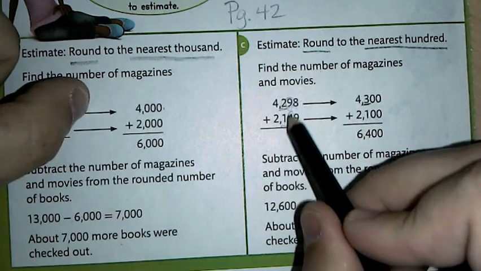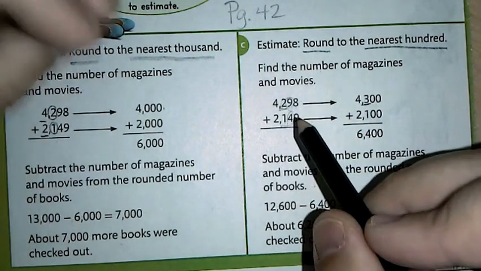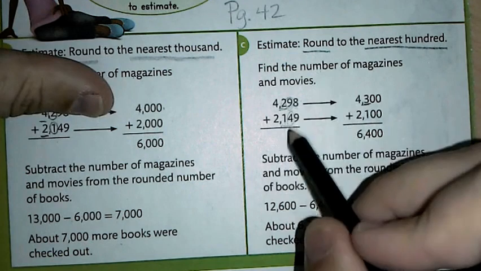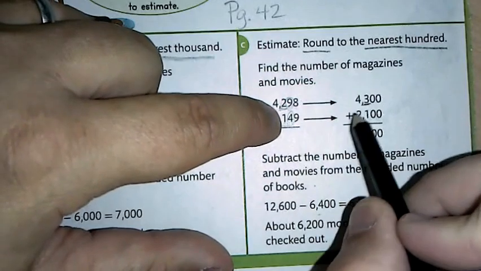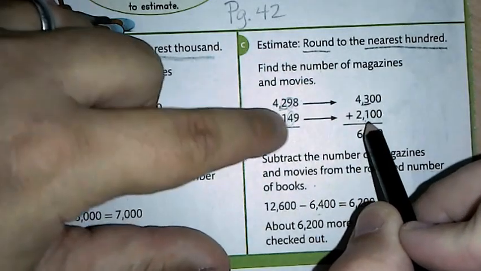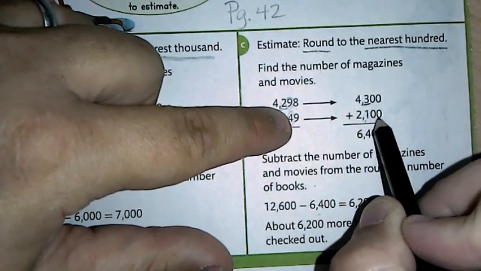All right. If it's 5 or below, it's going to stay the same. Or if it's below 5, I'm sorry. 5 and higher, it goes up. If it's 4 or lower, it stays the same. So my 1 stays the same. The 2 stays the same. But then these two turn to zeros.